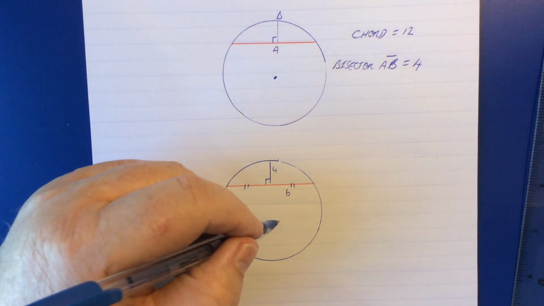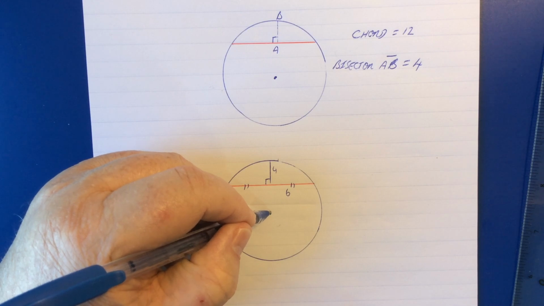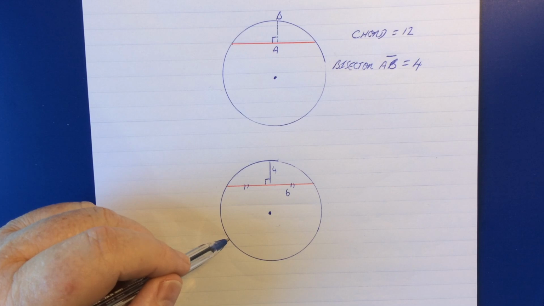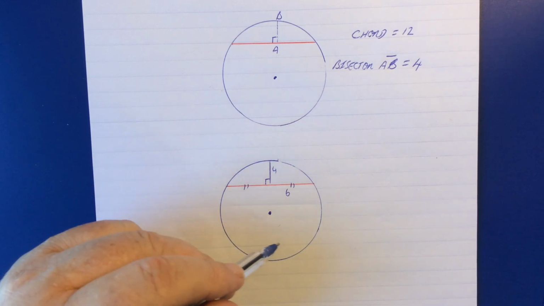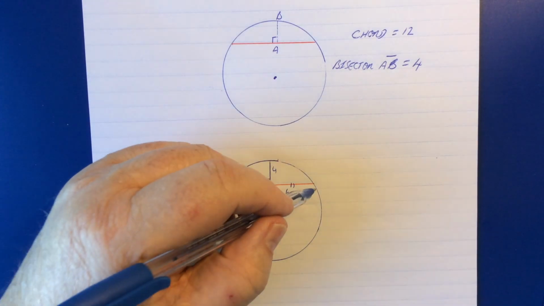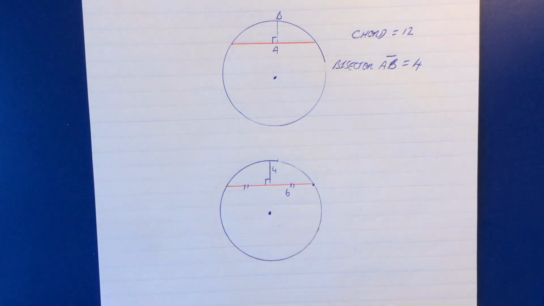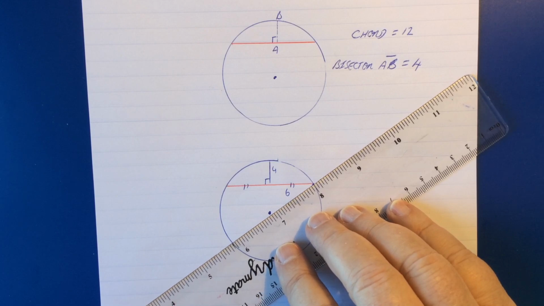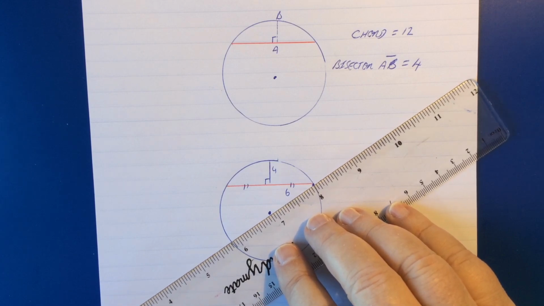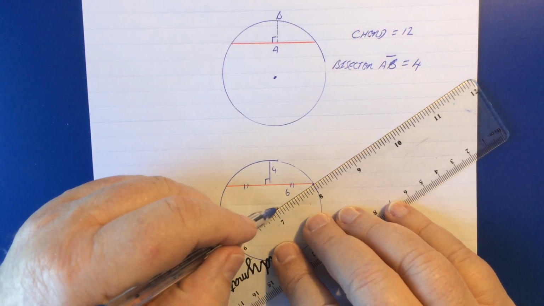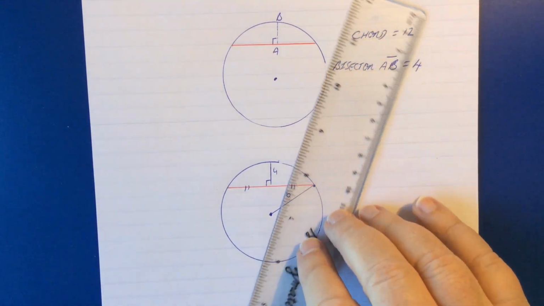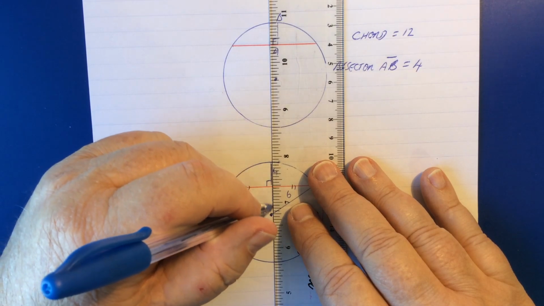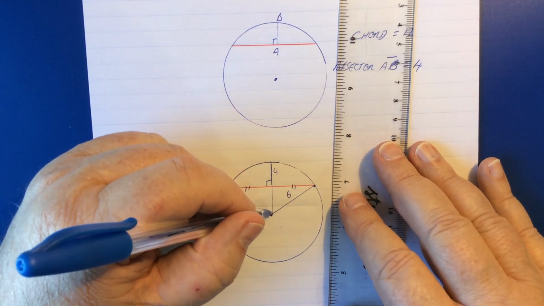Right, so a radius. Well, that runs from the center of the circle out to the edge of the circle, any point on the edge of the circle. And that's a property that we're going to utilize. So there's a radius. Also, we can draw a radius down from here to here.